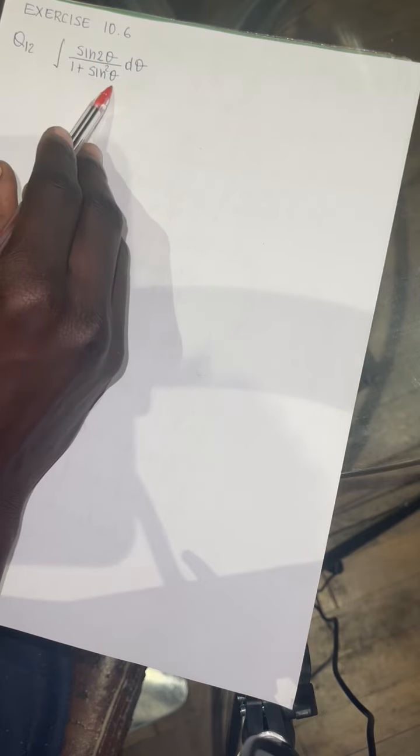The integration of sine 2 theta divided by 1 plus sine square theta. So what can you do with this also? Before, you saw that you had a double angle, but here you don't have a double angle. And guys, be careful, this is not even the Pythagoras theorem. Even if there was a negative, yes, this could be a Pythagoras theorem. So what we will do is this.